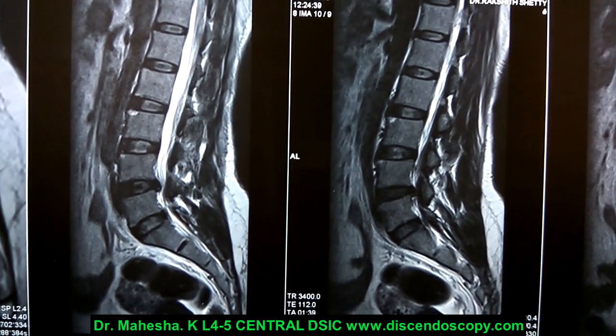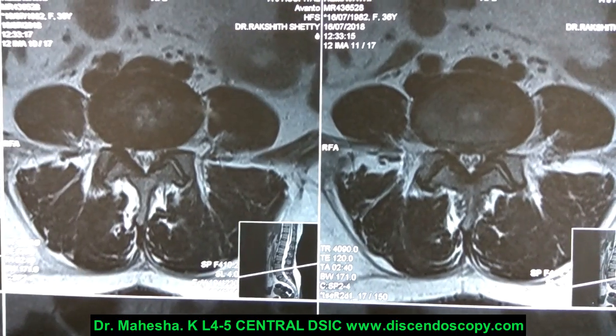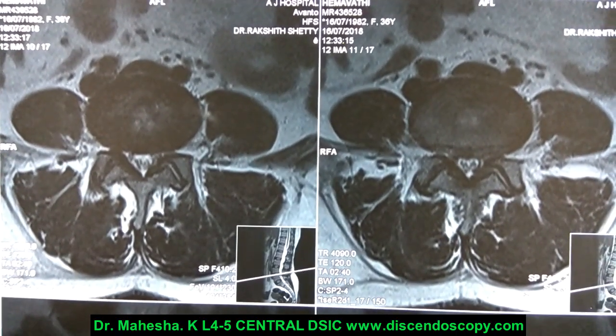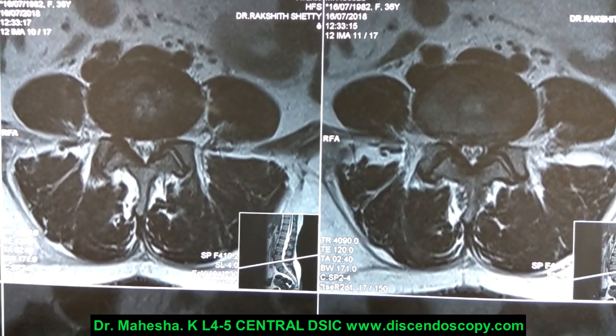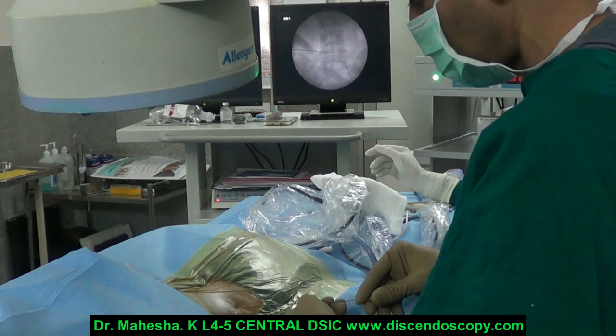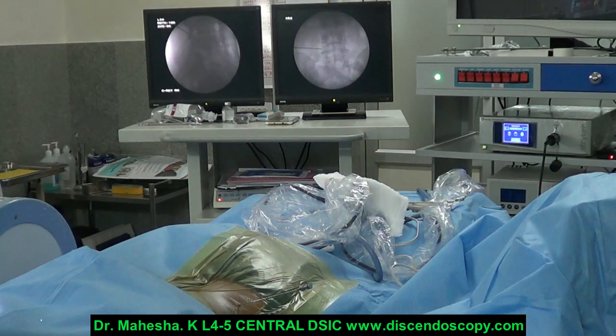This patient presented with left-sided L5 radiculopathy since 3 months. The MRI shows left paracentral disc extrusion at L4-L5 level. Surgery is done under local anesthesia.